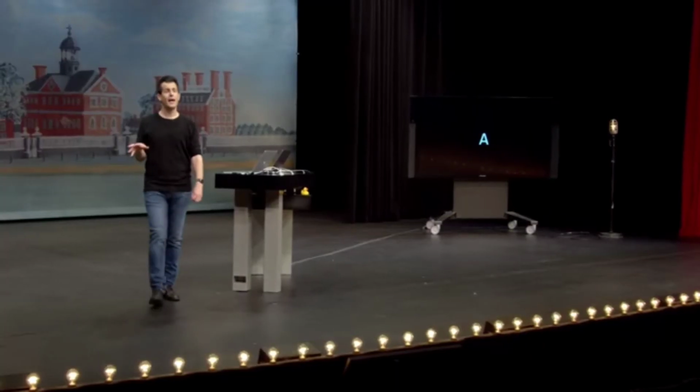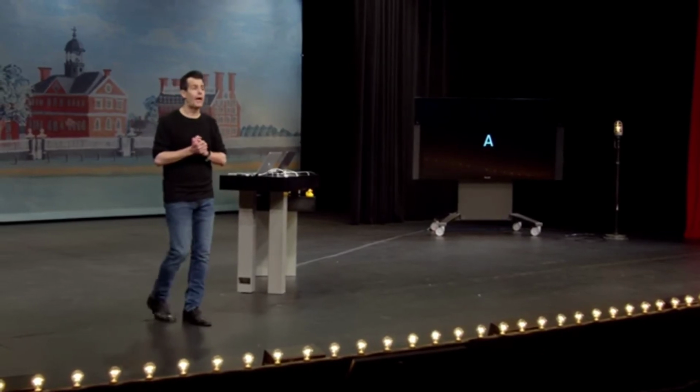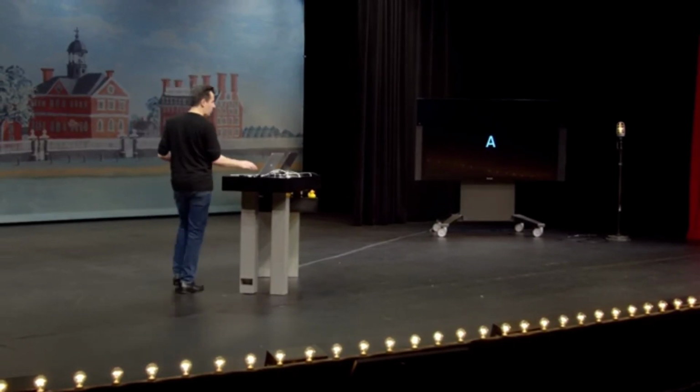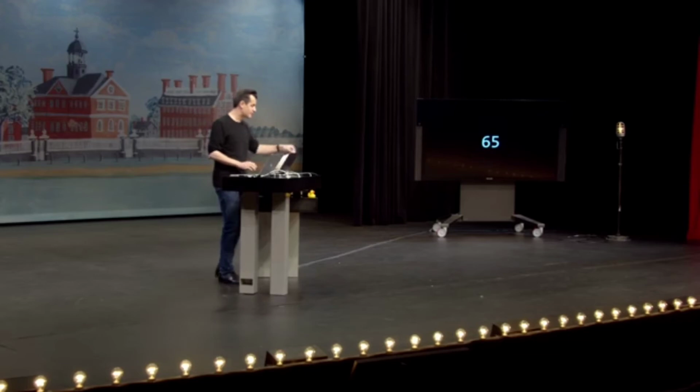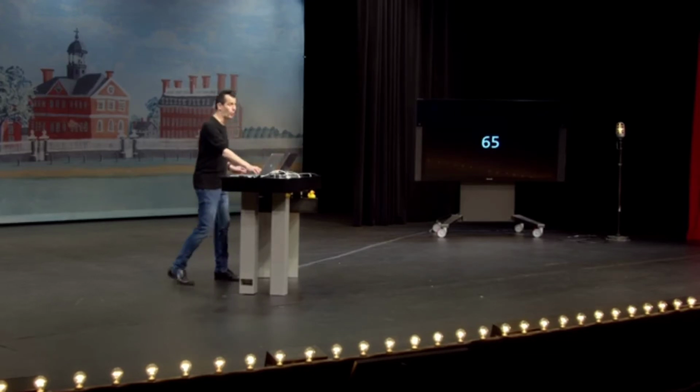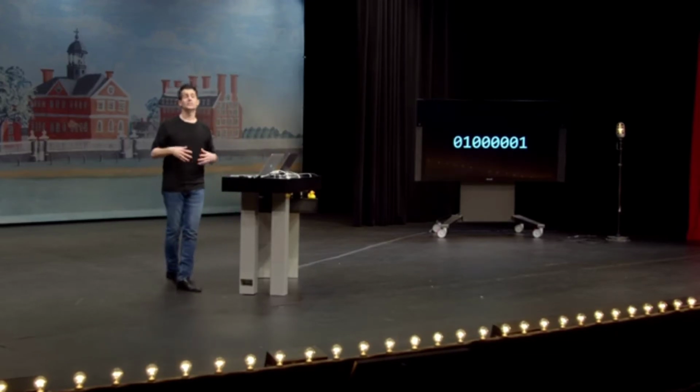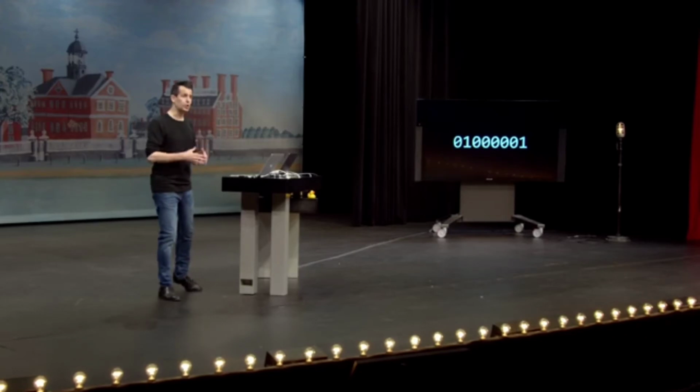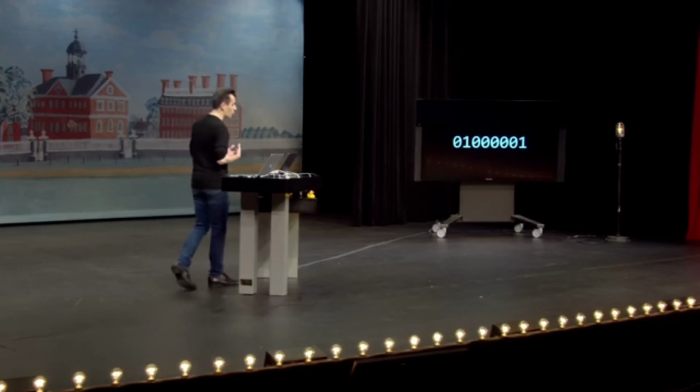But it turns out humans did exactly that, but a little bit differently years ago. They decided, for reasons that we won't get into just now, that actually the capital letter A is going to be represented by the decimal number you and I know as 65. Now, in bitwise form, that's going to look like this.